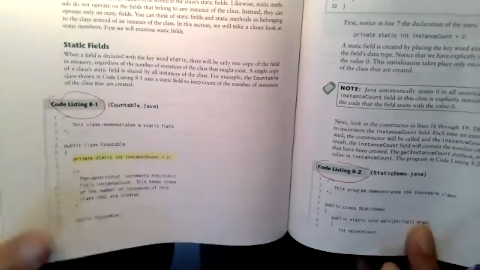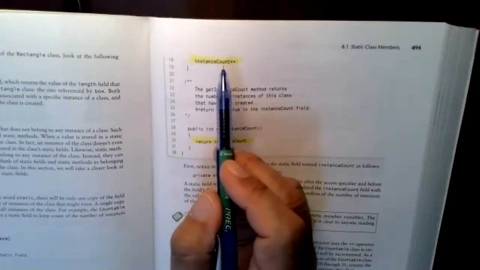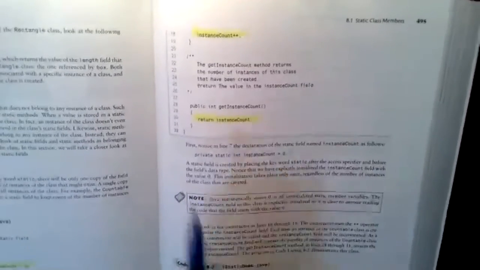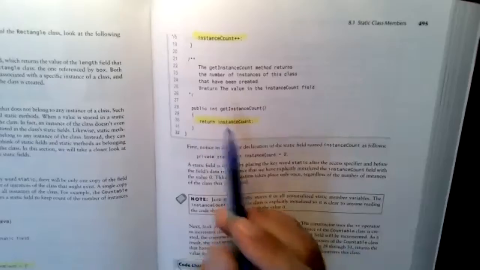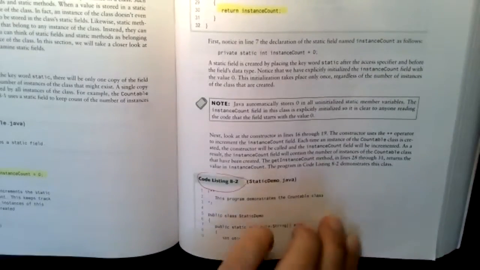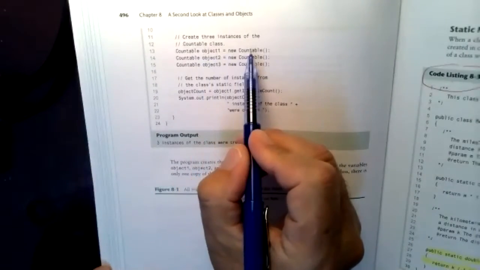So in this case, whenever I instantiated an object of Countable, what was in the constructor was I added one to that static variable. So when this program gets run, which is code listing 8.2, I instantiate this first object.